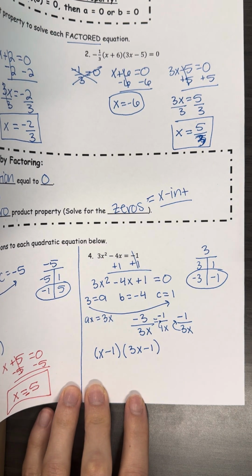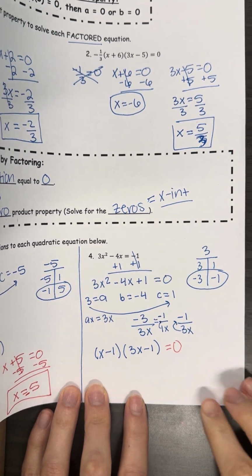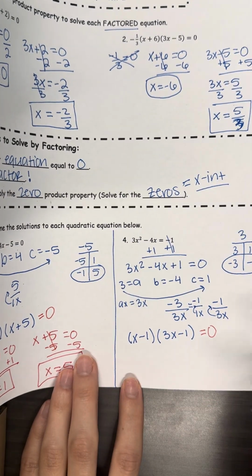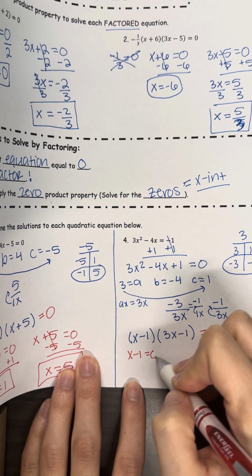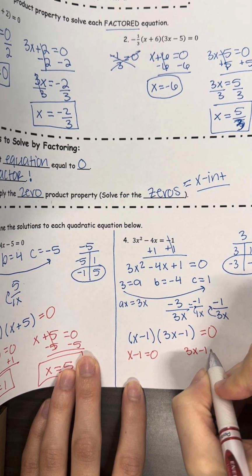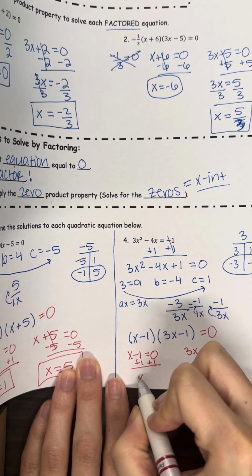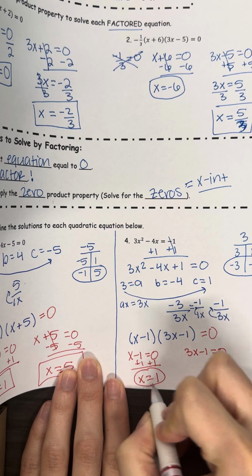Okay, now this is the new part. We're going to set them both equal to 0. I guess I can put that equal to 0 right here too. So we're going to have x minus 1 equals 0 and 3x minus 1 equals 0. Add 1 to both sides, and we're going to get x equals 1.